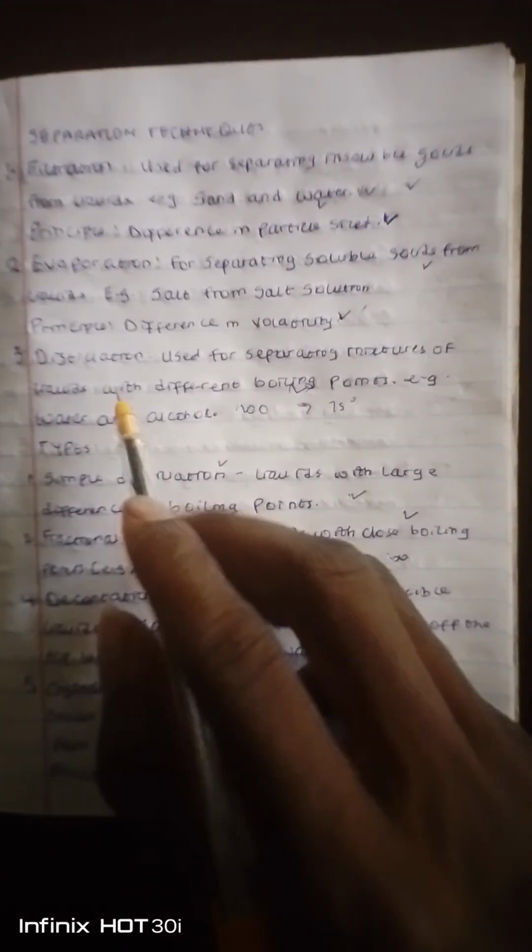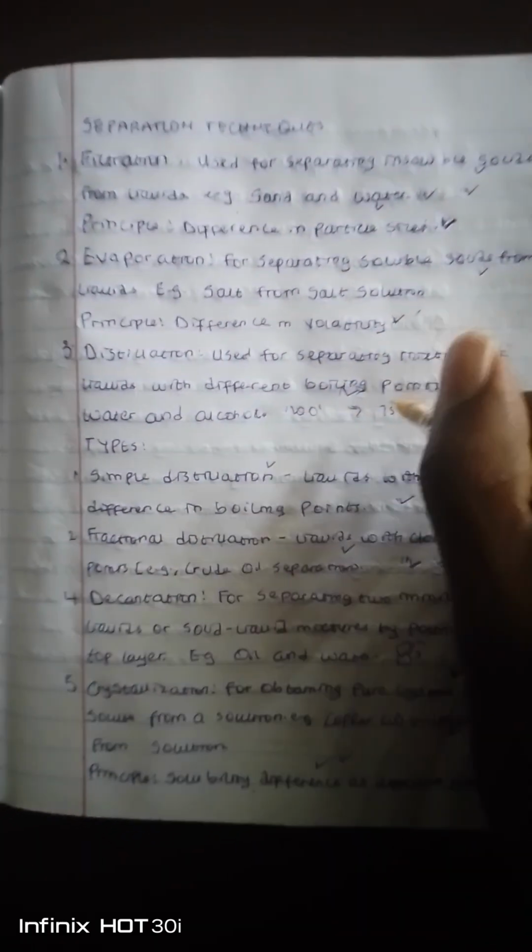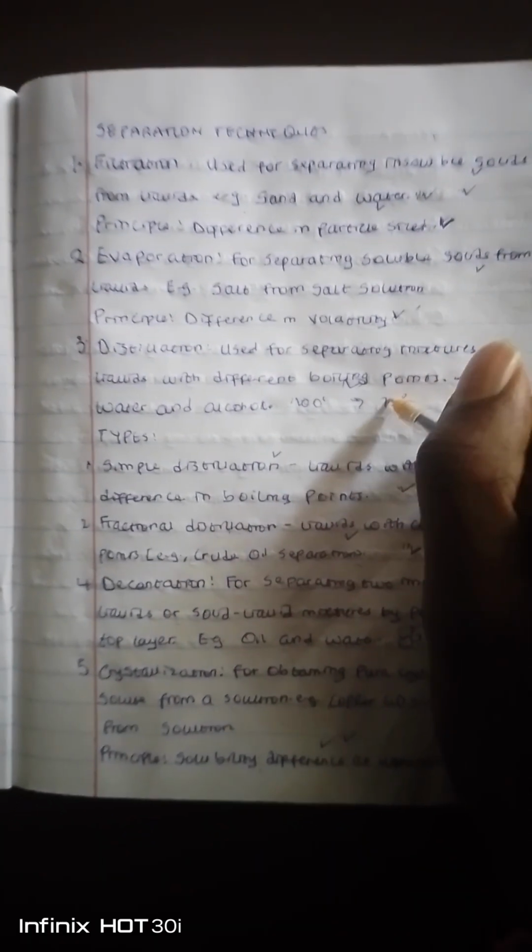That means if you want to use distillation, the two liquids must have different boiling points. So for example, water and alcohol. Water's boiling point is 100. I think that of alcohol is 75. So there are two types of distillation.